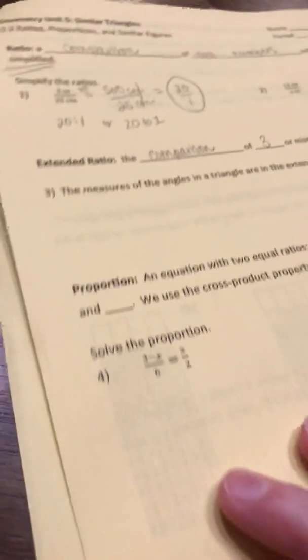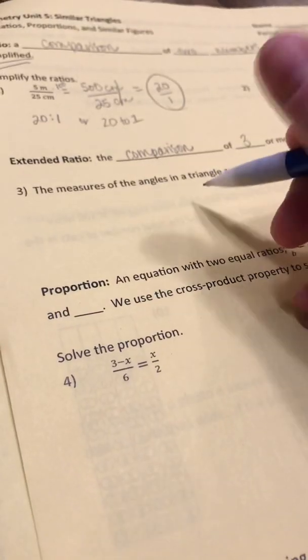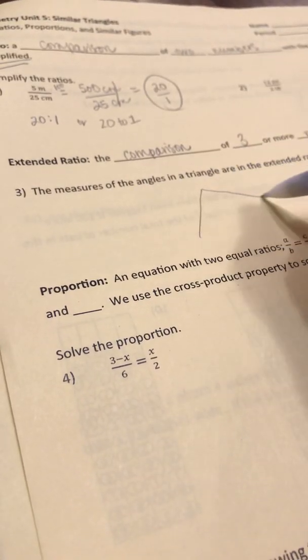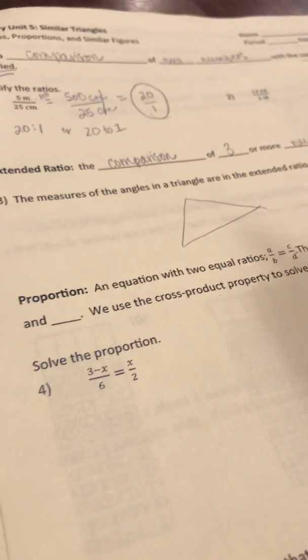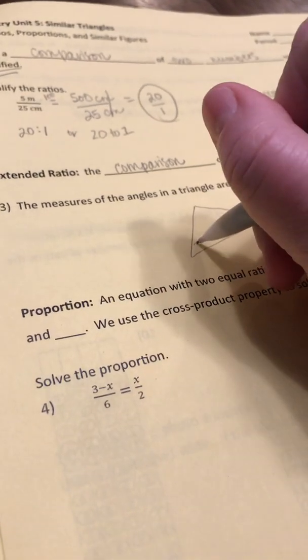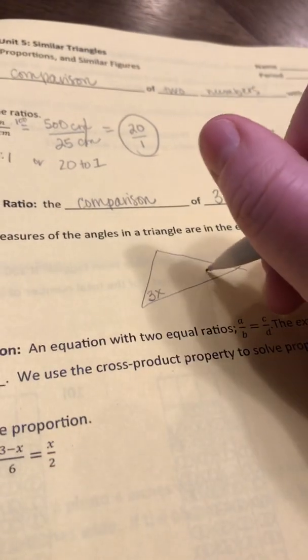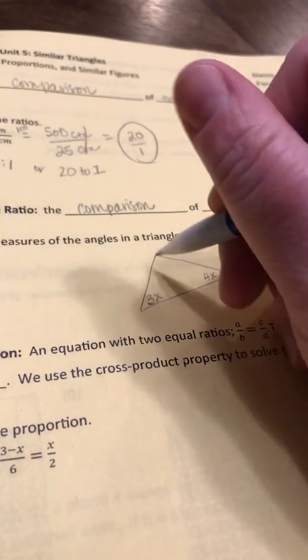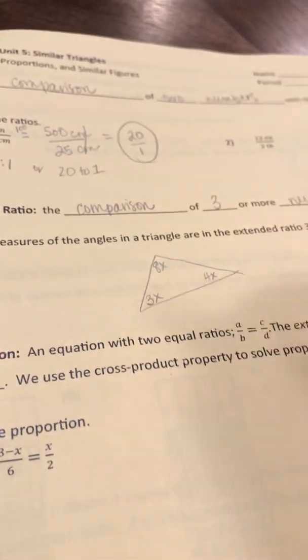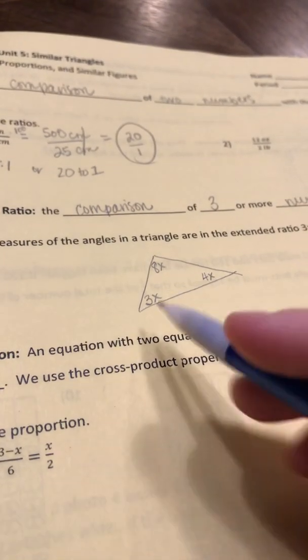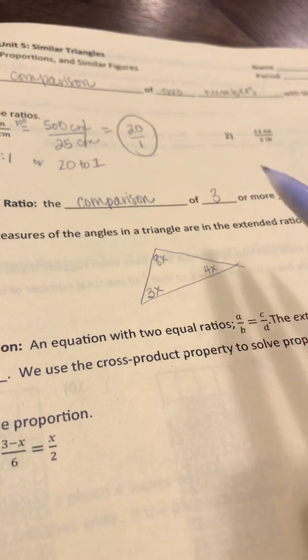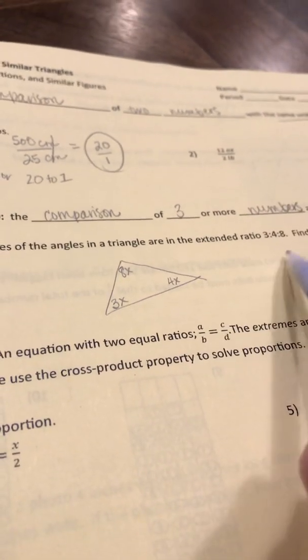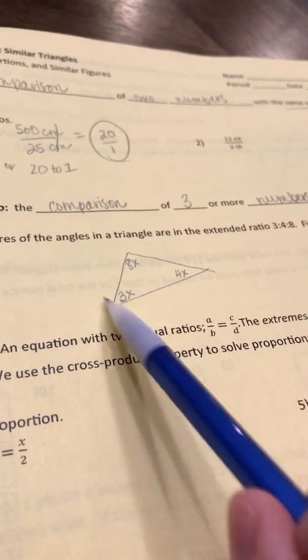So that means we have a triangle. And for every 3 parts in this angle of the triangle, we're going to call that 3x. There are 4 parts in this angle of the triangle, so 4x. And there are 8 parts, and again we're calling parts x. So 3 parts to 4 parts to 8 parts reduces to the ratio of 3 to 4 to 8. And then it's going to allow us to solve for angles.